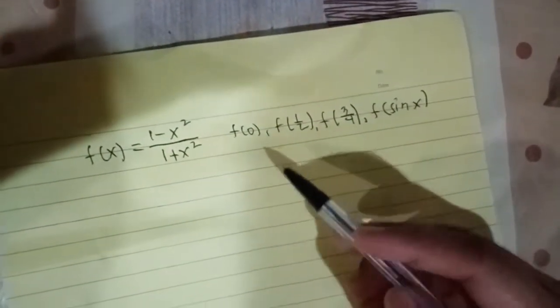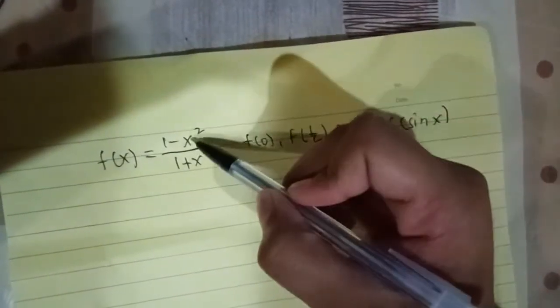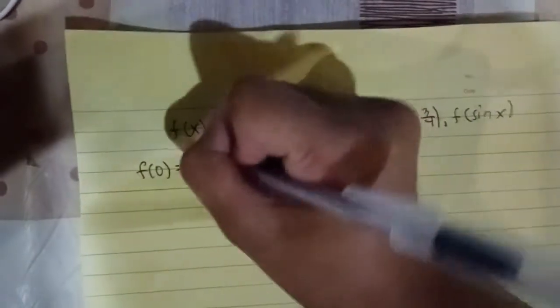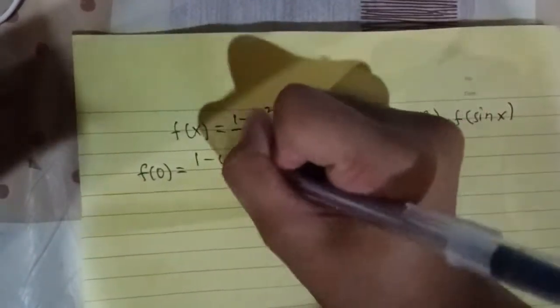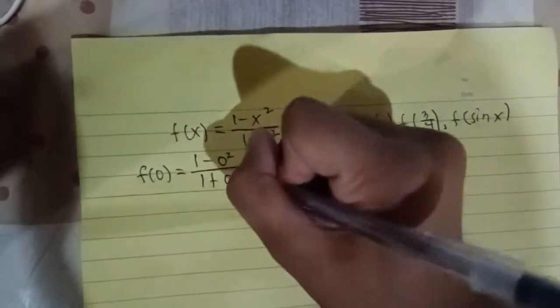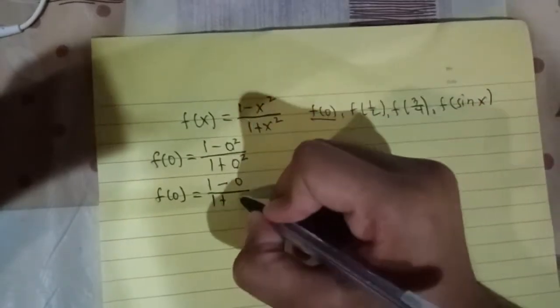So what we are going to do? We are going to substitute this value to x. So first we are going to find the f of 0. So f of 0 is equal to 1 minus 0 squared over 1 plus 0 raised to the power of 2. So f of 0 is equal to 1 minus 0 times 0 is 0 over 1 plus 0 times 0 is 0.